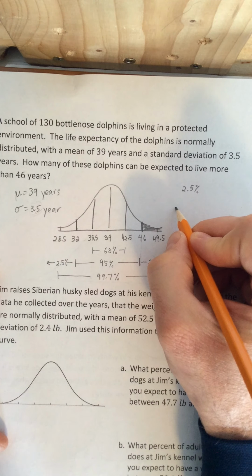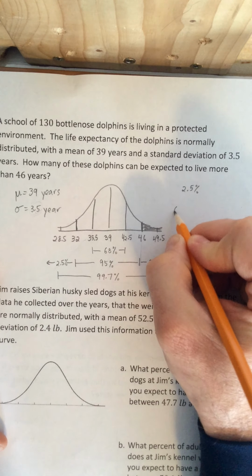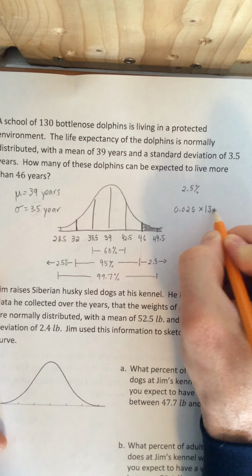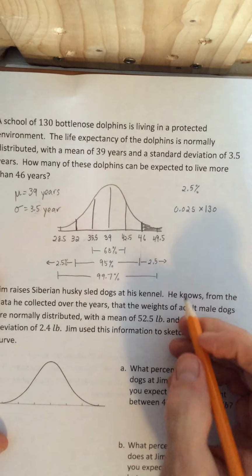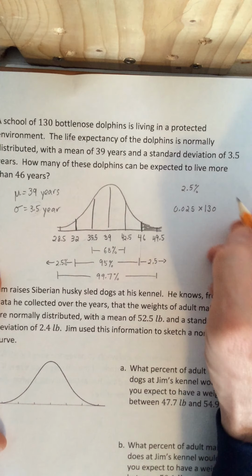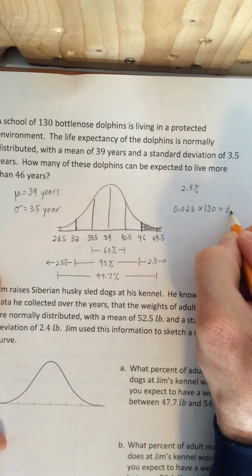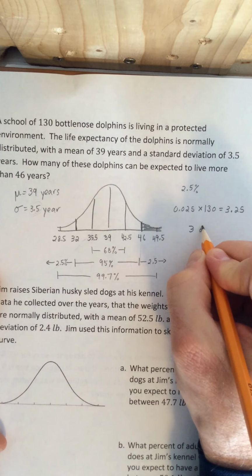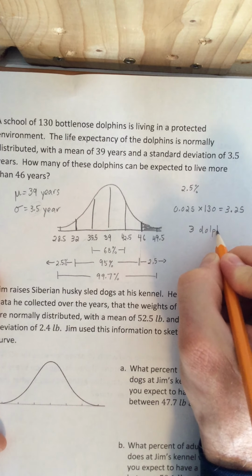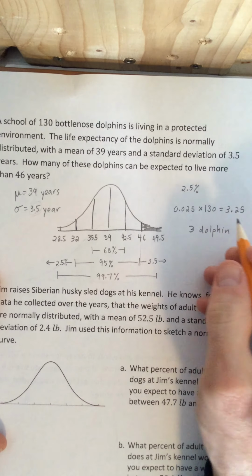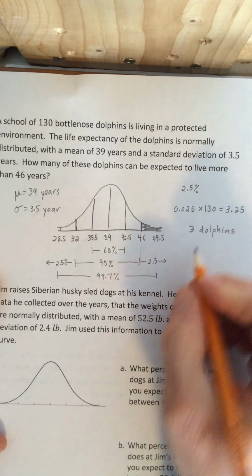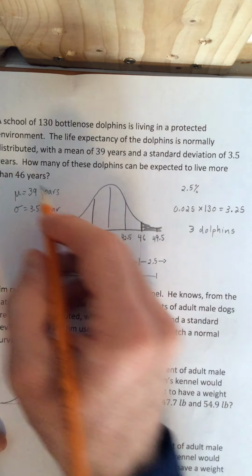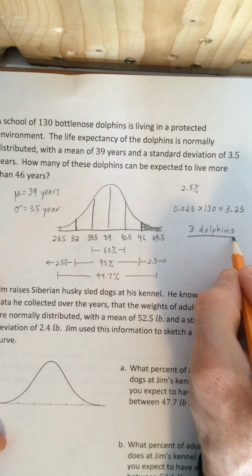So exactly the amount of dolphins would be 0.025 multiplied by 130, since it's 130 bottlenose dolphins. So this, when we multiply these, gives us 3.25. So we are going to say that about 3 dolphins will survive in this protected environment. Or, 3 dolphins will live beyond 46 years.